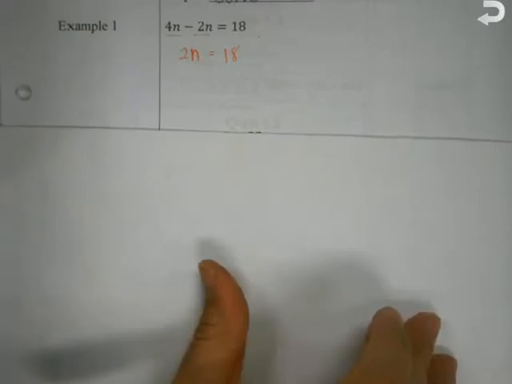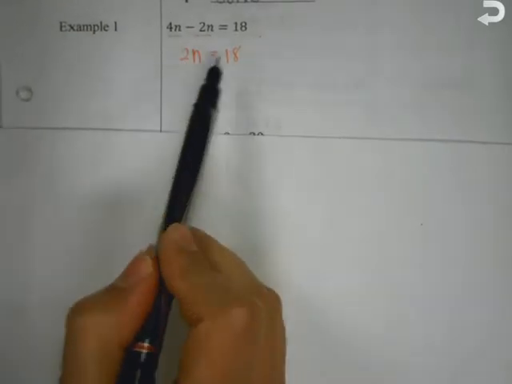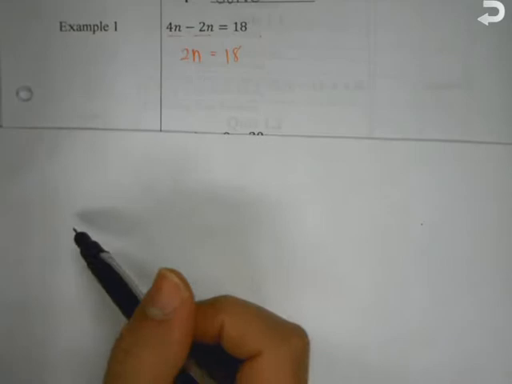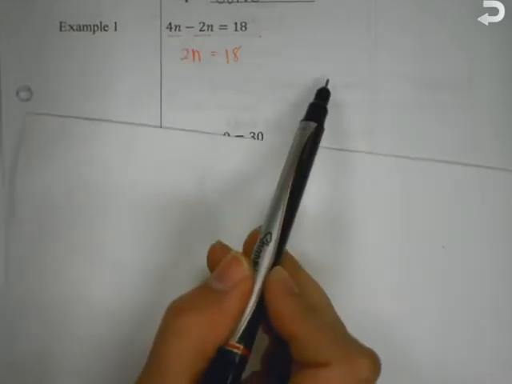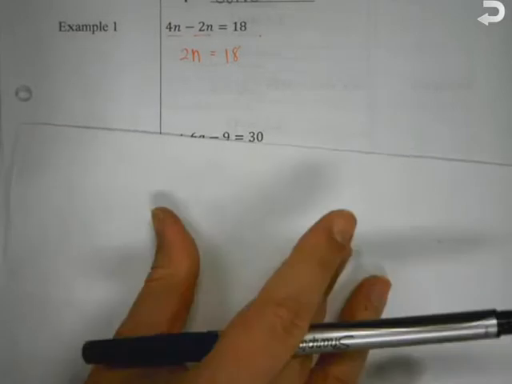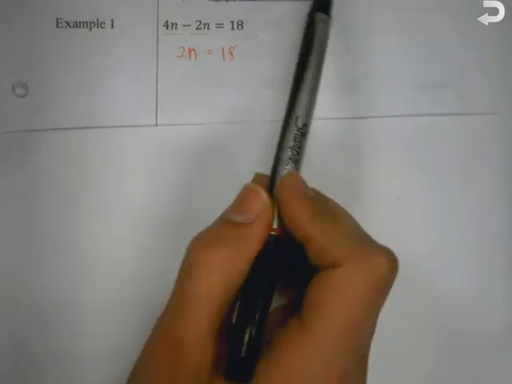Okay, step 2 says to get all variables on the same side. So look at both sides. Are all variables on the same side? Yes. I have n's on the left and I have 18 on the right, on the other side. So all my constants, step 3, are on the other side, so that's taken care of. So I get to solve as normal.